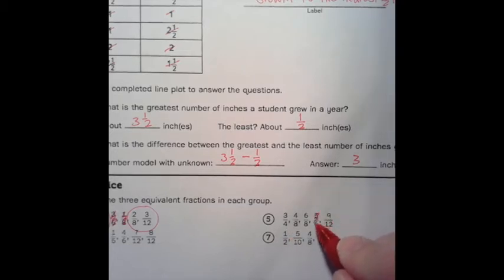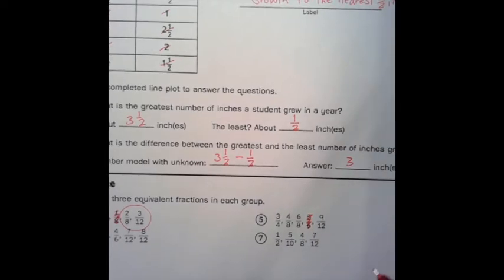So we can eliminate that. Now I'm going to see if any of these make sense. To get to 8, I've got to multiply the bottom by 2. So 4 times 2 is 8, and 3 times 2 would be 6. So I know that 3/4 and 6/8 are equivalent.